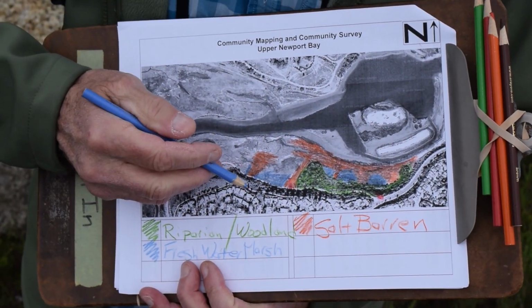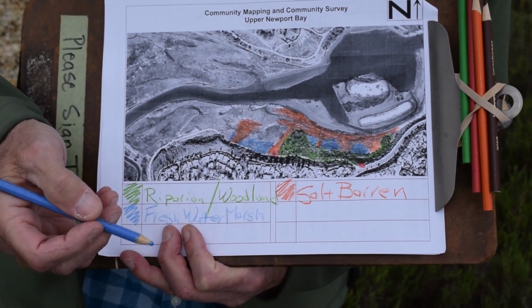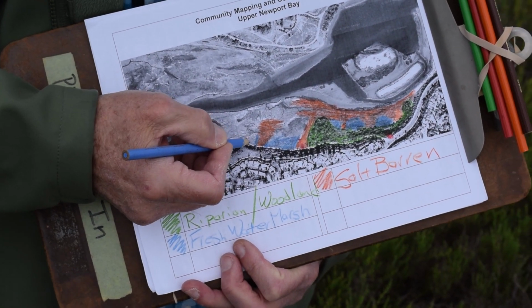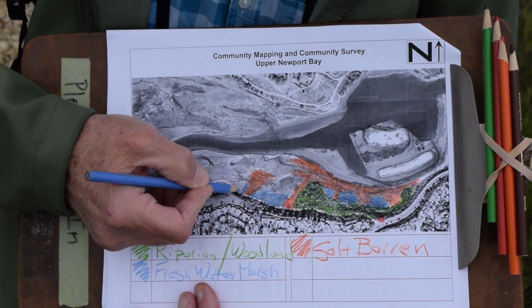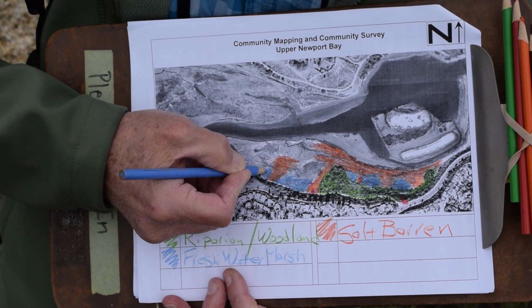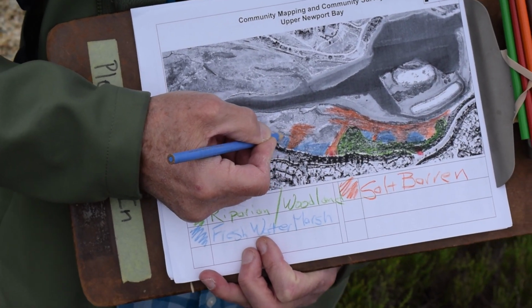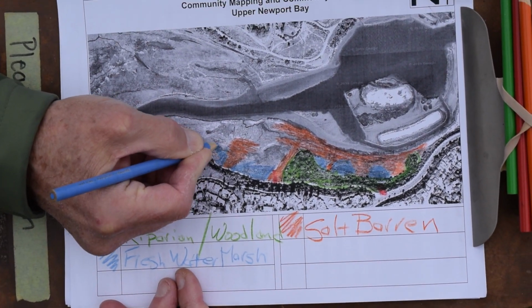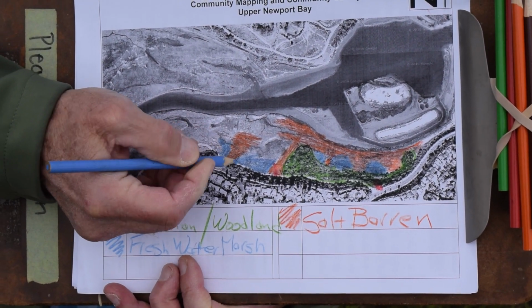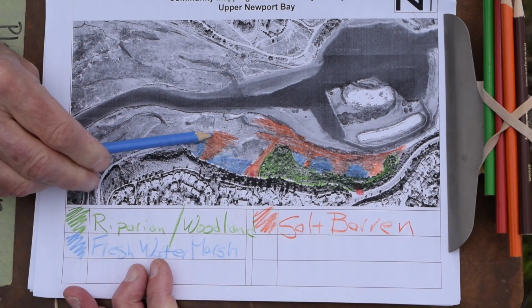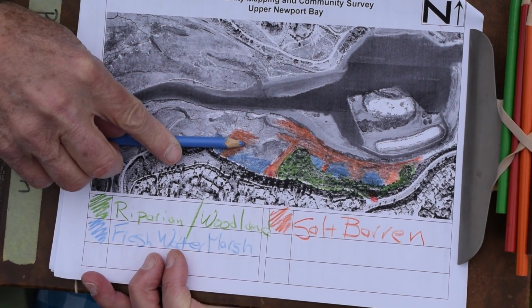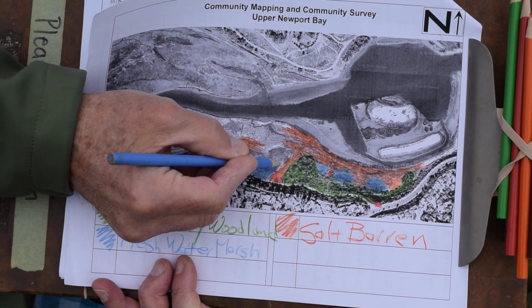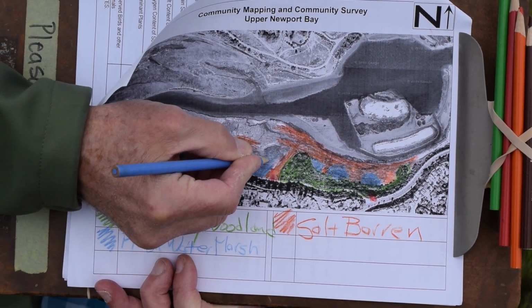So let's do the marsh first. I've got my blue pencil out for the marsh. So we're right here, and that marsh kind of ends a little bit before the bend. Goes out a little bit like so. Something like that. That's good enough. And I can also look back from this perspective and see how far the marsh comes out. So it kind of comes out to about here, pretty far out.